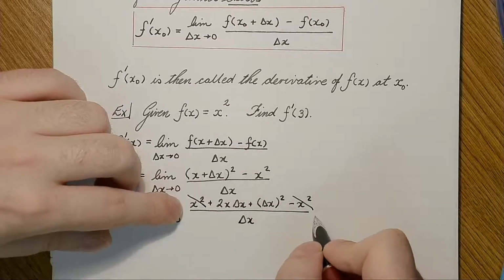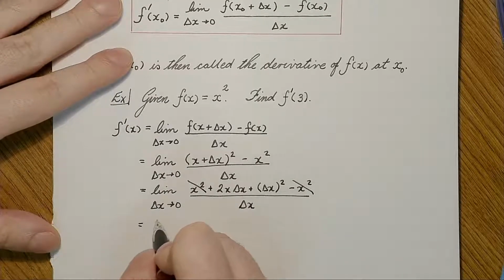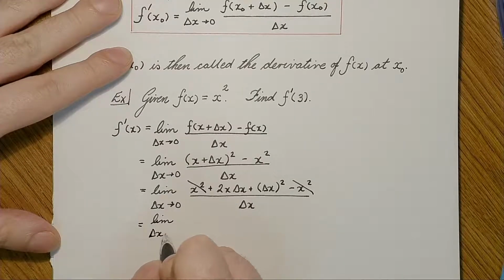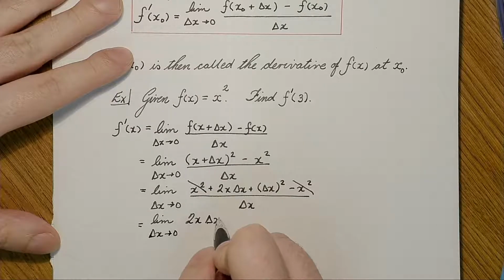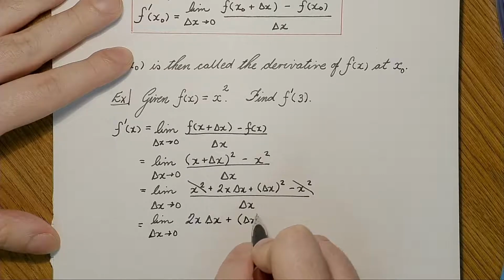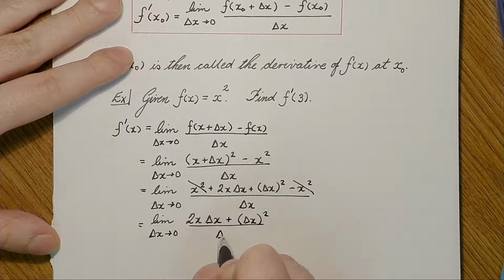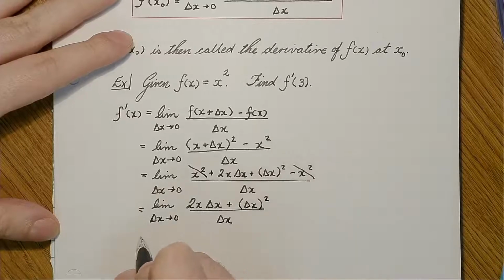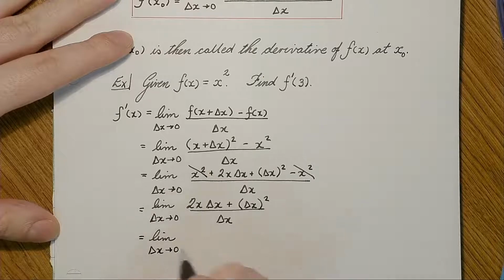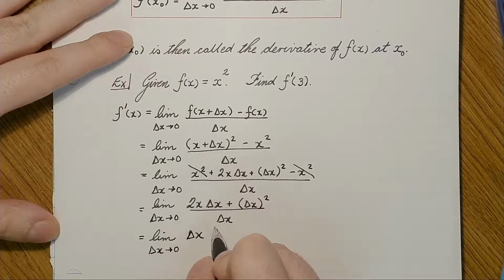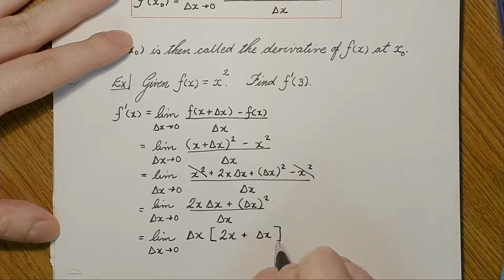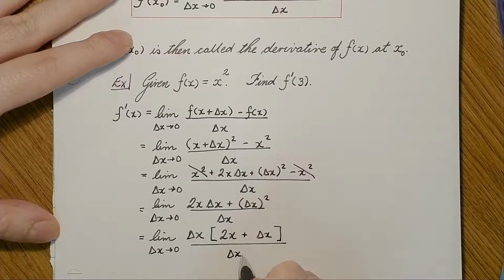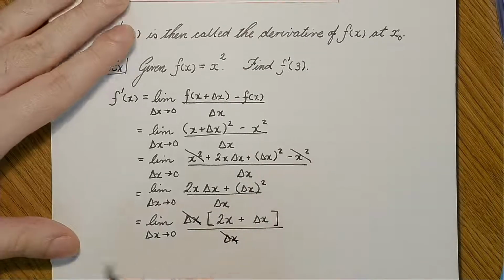Those cancel because they're the same. So then we're left with 2x delta x plus delta x squared all divided by delta x. Factoring out the delta x, I'm left with 2x plus delta x. So again, those can cancel.